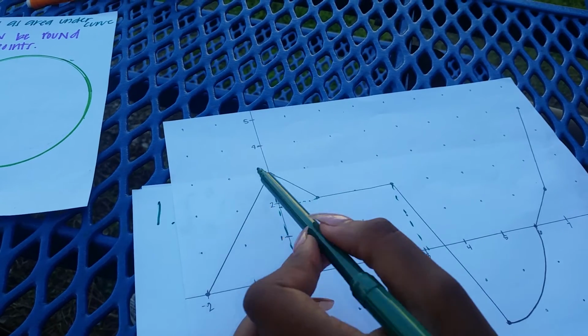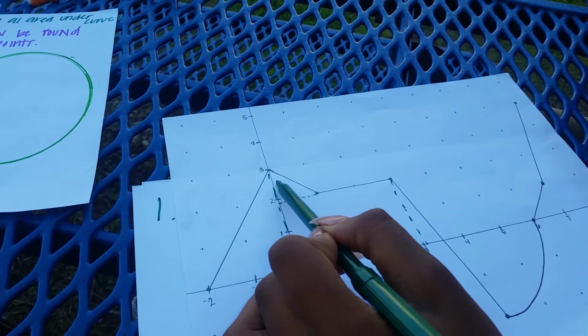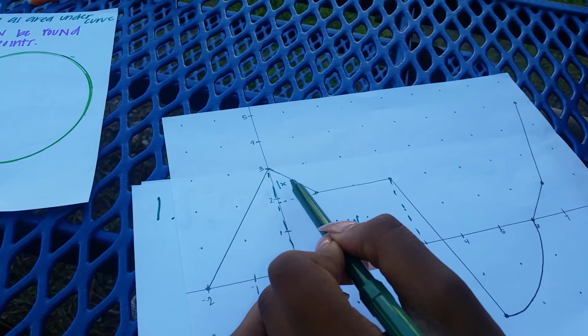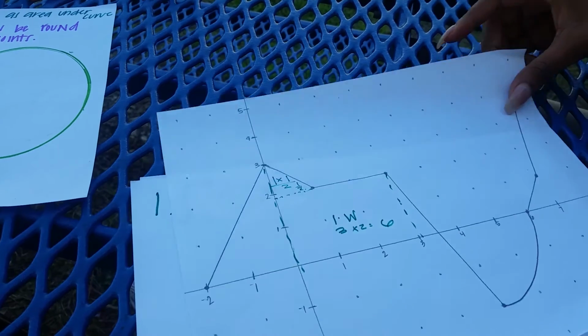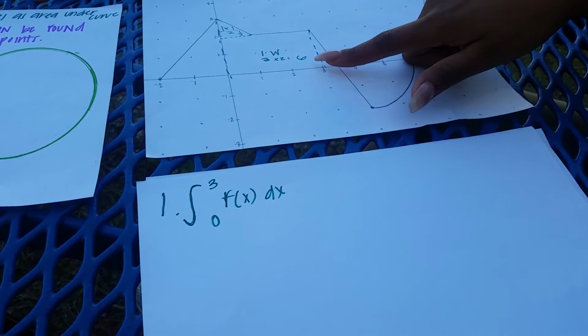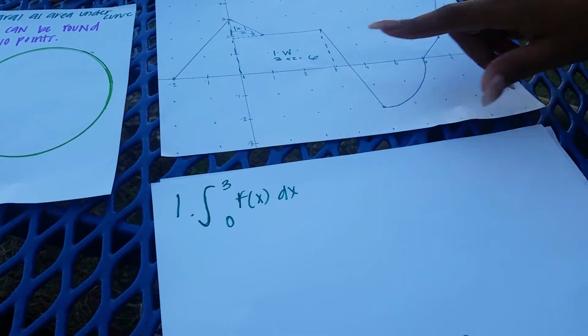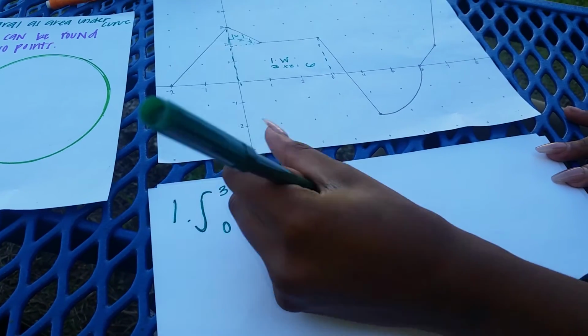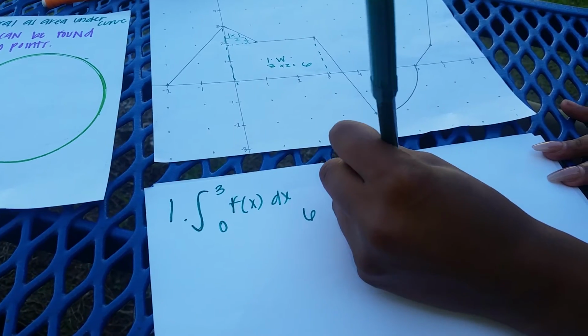And then we have the area of a triangle, which will be 1 times 1 divided by 2, which is a half. So once I add the areas of these two different shapes, I get 6 plus 1.5, which gives me 7.5.